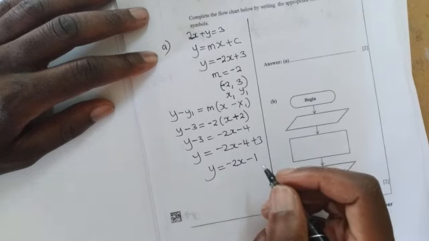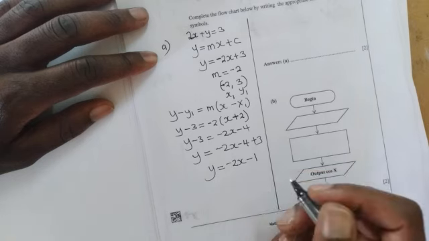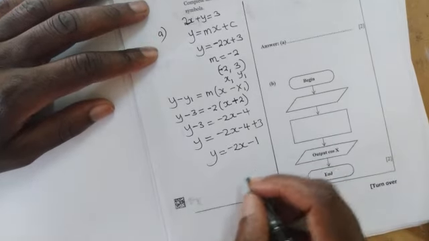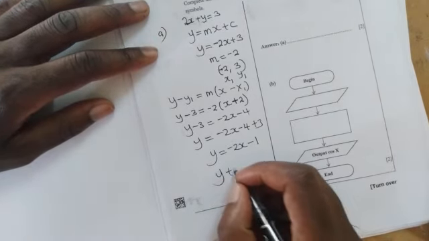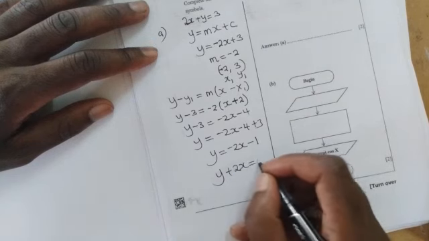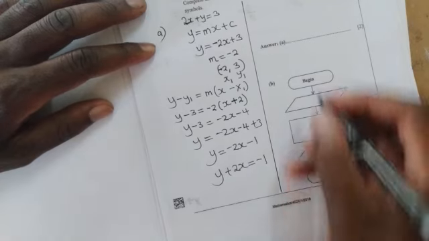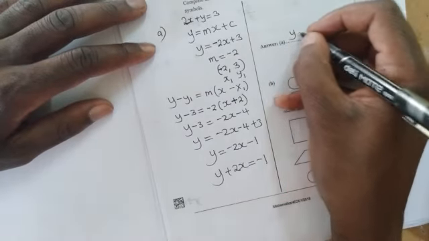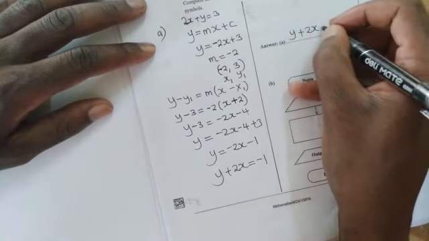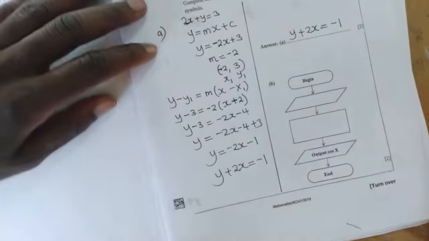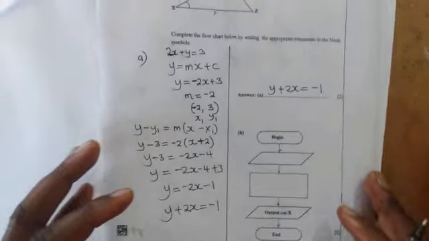Okay? That is what we are going to get. So it can be like this, or we can write it as y plus 2x is equal to negative 1. So we can say y plus 2x is equal to -1. All right, that is what we're going to write there.